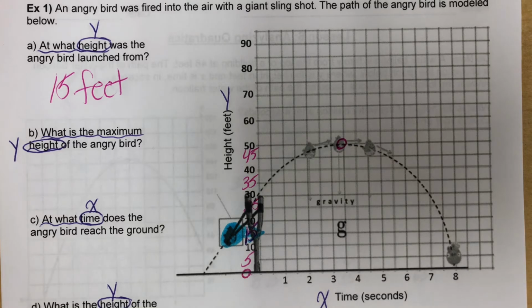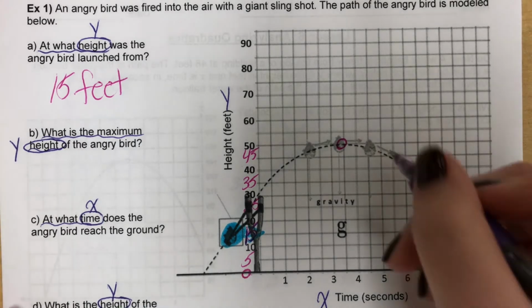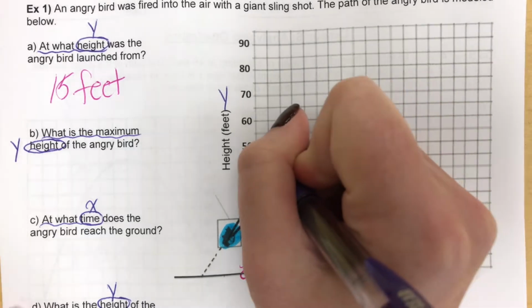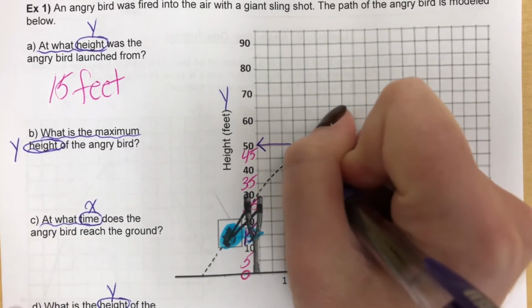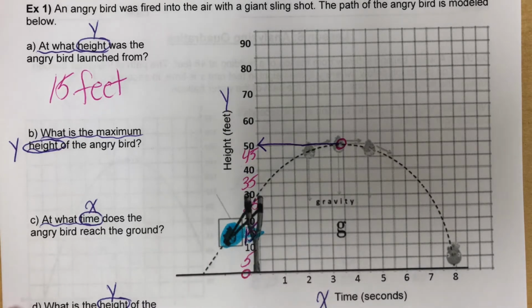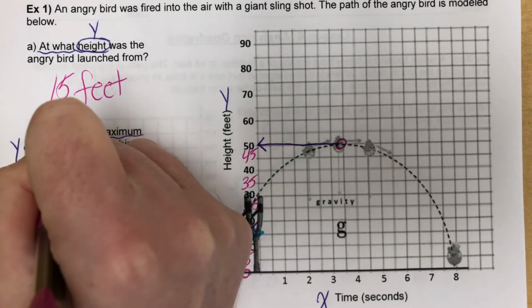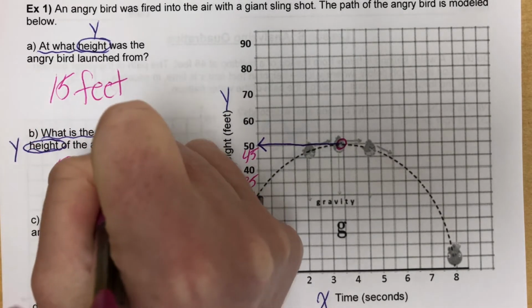All right, so if it says what's the maximum height, again, height is going to be a y value. So I'm going to just draw an arrow right over here to my y-axis, and I can clearly see I'm hitting the number 50. So what's his maximum height? It's going to be 50 feet.